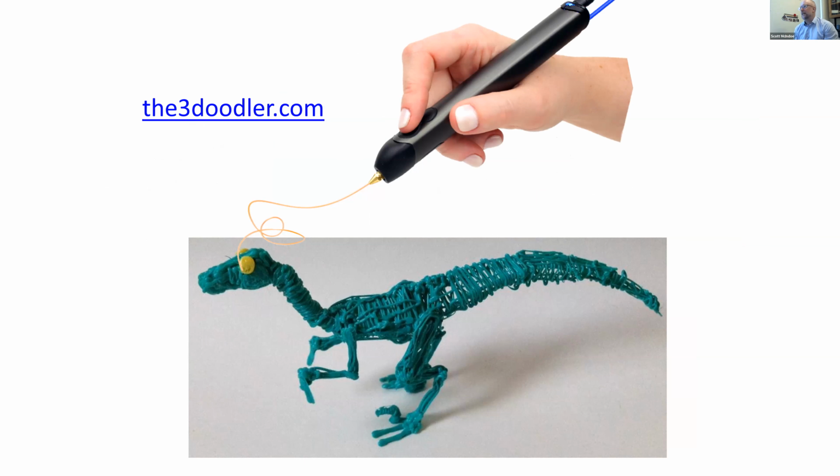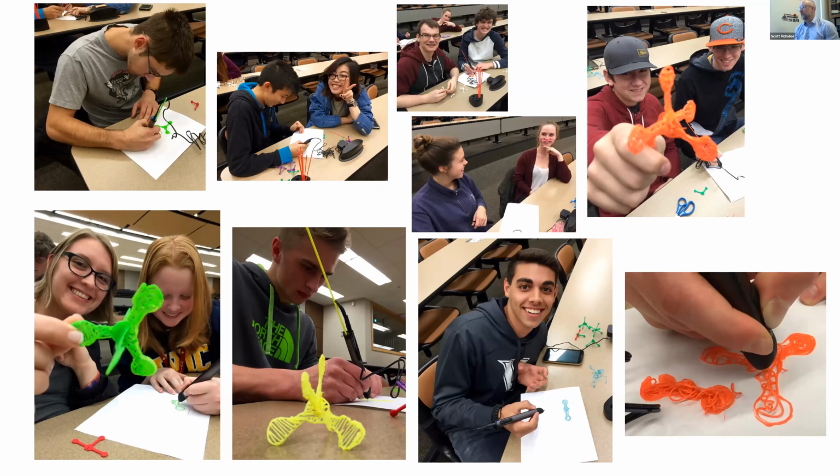And so we got a bunch of these pens, and I got a bunch of student volunteers from my first year class to come and try them out. And you can see them all using them here. Essentially, a 3D printing pen is a pretty simple device. It's basically just the printing head of a 3D printer, and your arm is the XYZ. So you just move it around, and the plastic gets extruded from the tip of the pen. And you can see them all here, to varying degrees of success, making molecular structures.